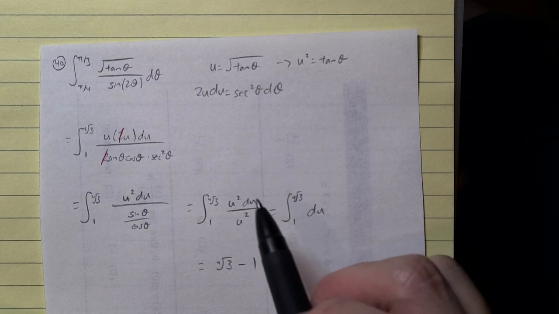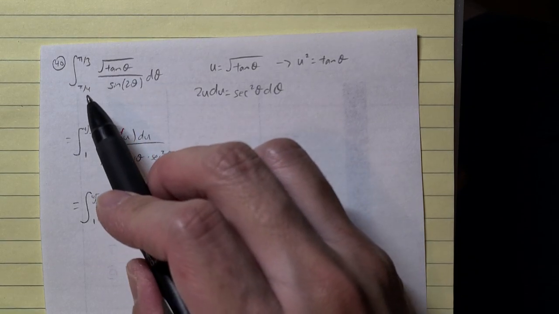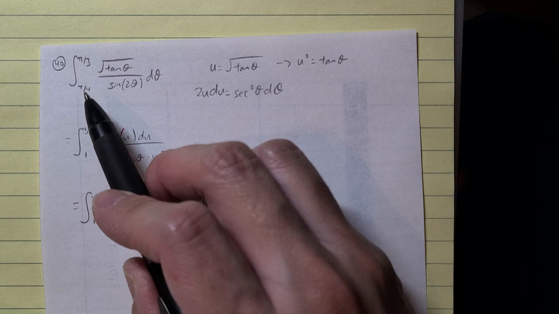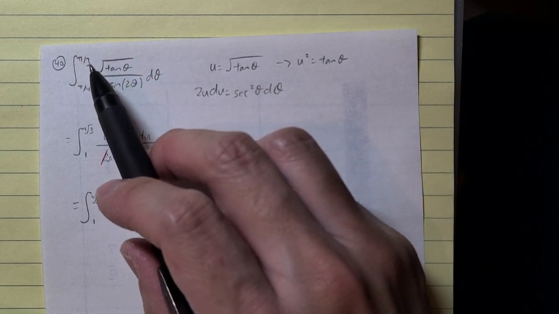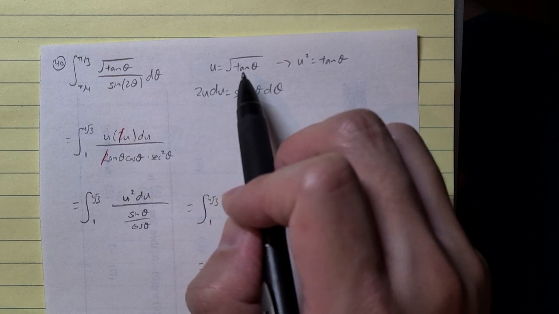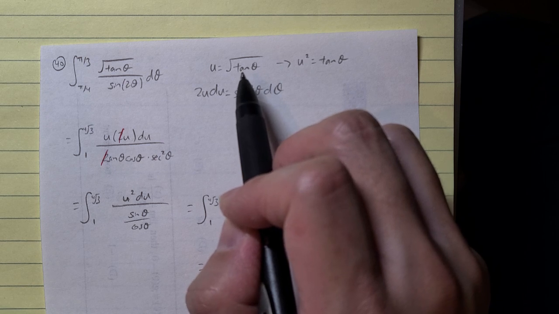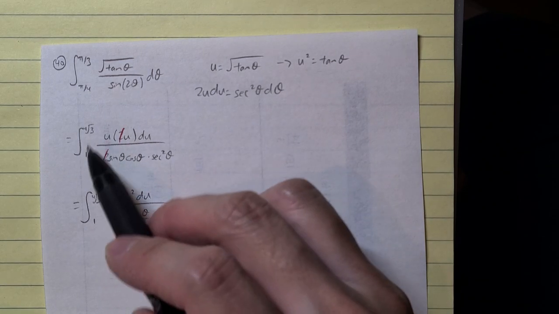So then, by the way, you have to change the limits of integration. When theta is pi over 4, u is square root 1, which is 1. When theta is pi over 3, u is what? Tangent of pi over 3 is square root of 3. So then we square root that again, so that's the 4th root of 3. Okay, so that's how I got those limits.